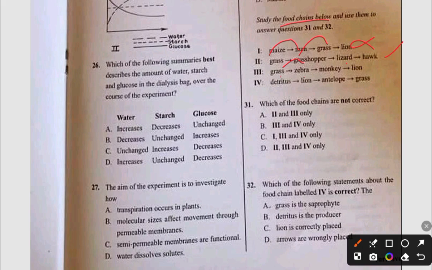Grass transfers energy to zebra. That's true. Zebra feeding on monkey. That's not true. Zebra does not feed on monkey. Rhino is being fed upon by the lion. That's not true. So the answer to question 31 is C.